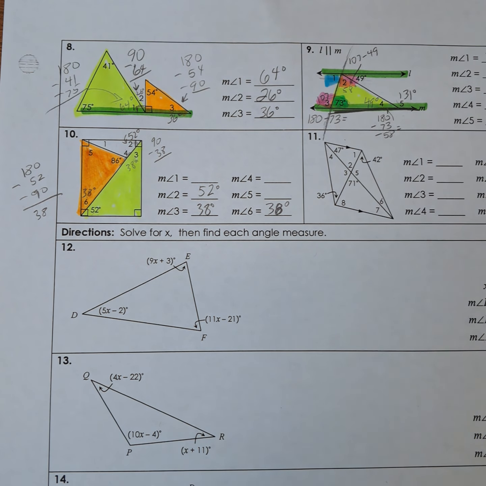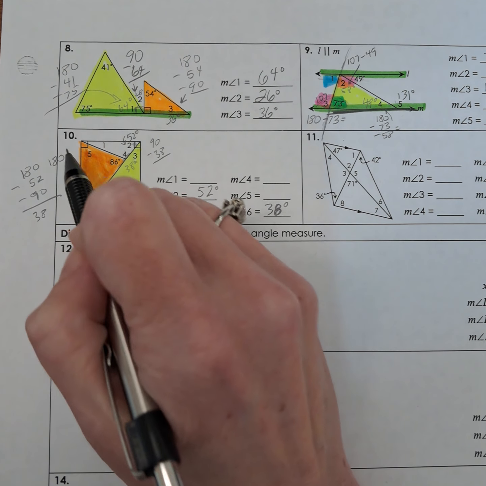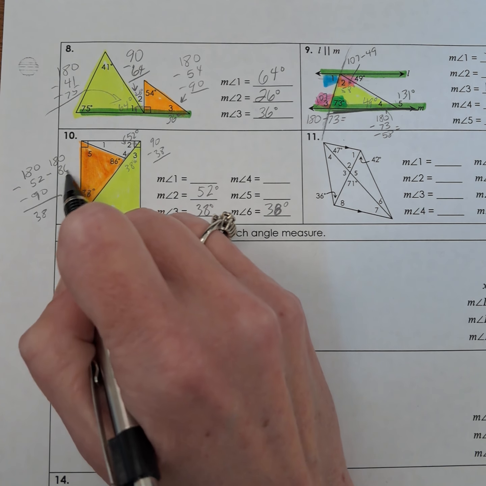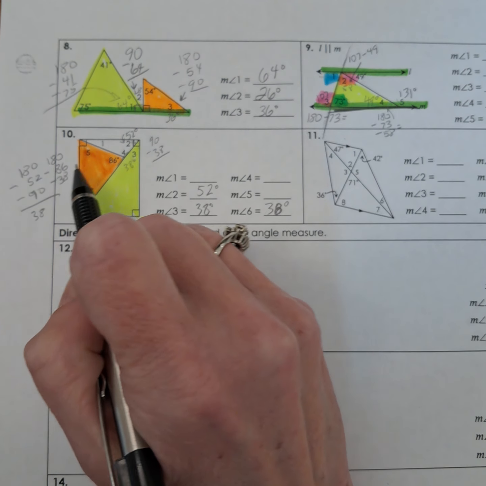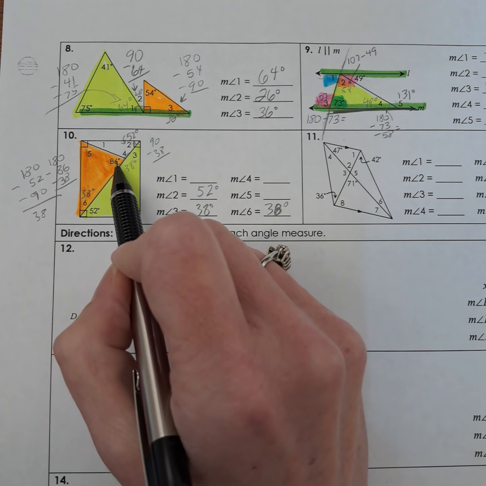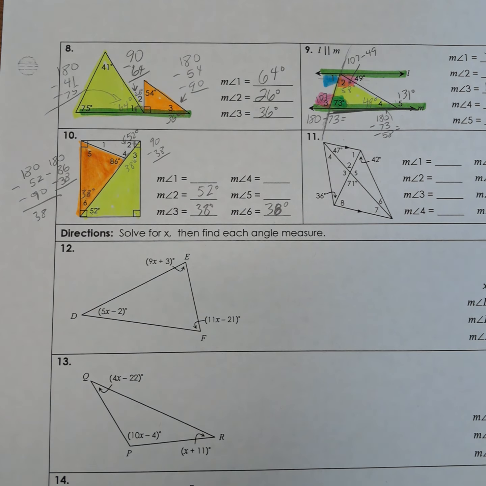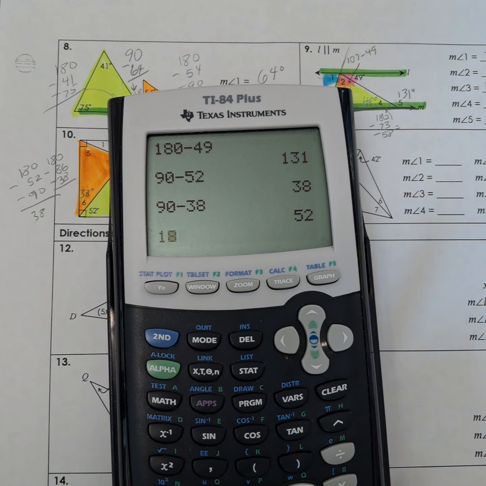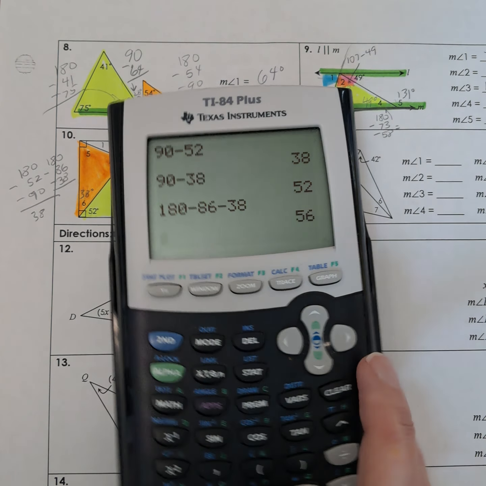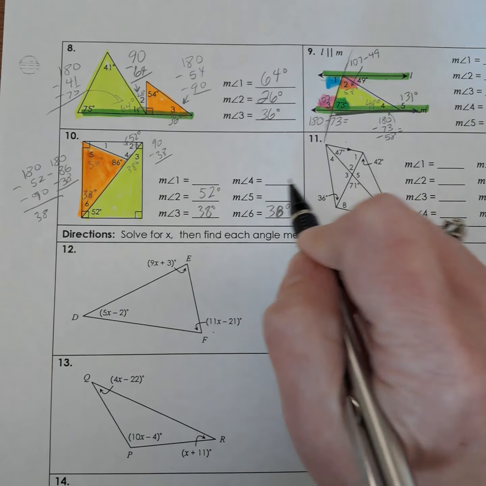Do you. You're going to hear me say that a lot, especially if you're in my class, because geometry is not my way or the highway. There's multiple ways of working these problems and getting the answer. So I'm going to take 180, I'm going to subtract 86 and 38, that's going to give me angle 5. So I'm looking for angle 5 right here. 180 minus 86 minus 38. It looks like it's going to be 56. So angle 5, 56.